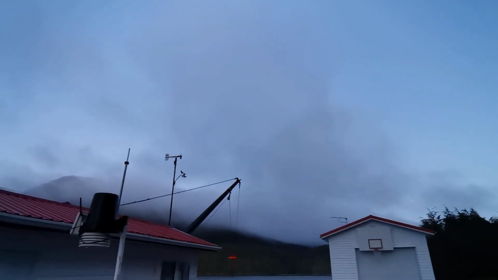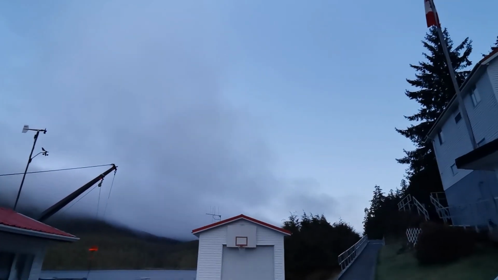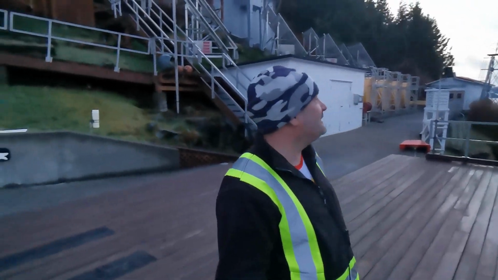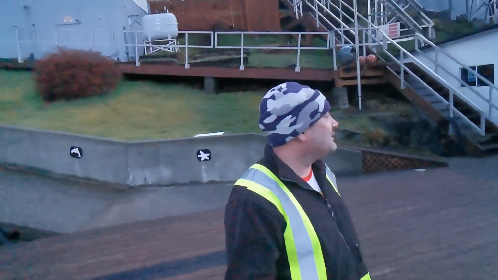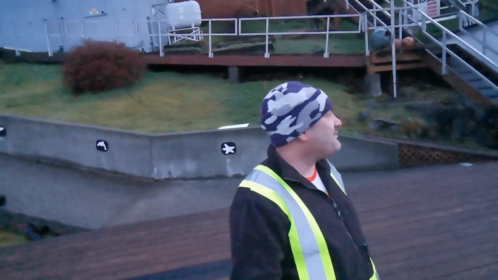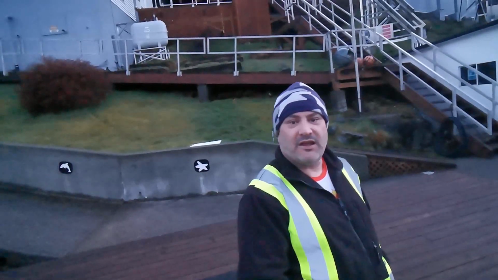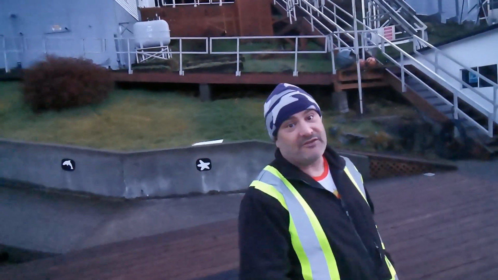Taking a look, we have some cloud cover around 500, some a little bit higher, maybe around 1,800, but we do have some blue skies as well on top, which means we're not overcast.